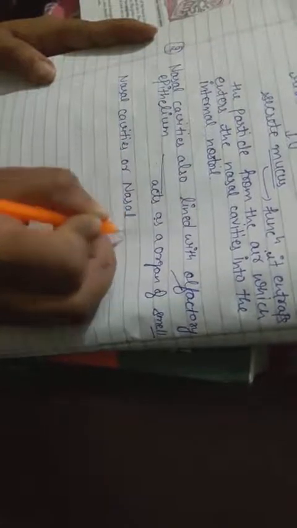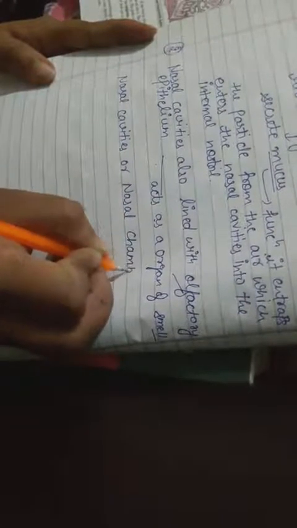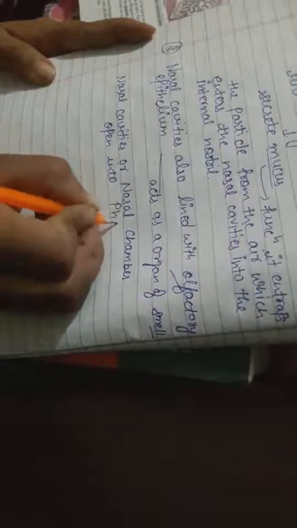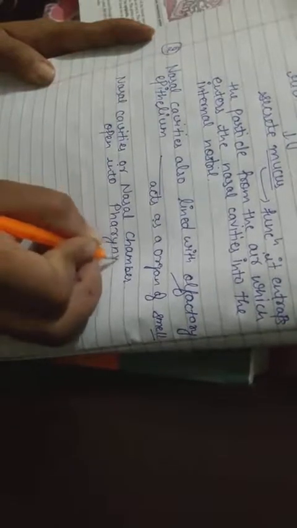Now next comes our nasal cavity, the nasal chamber, which opens into the pharynx. This is the nasal cavity. This nasal cavity opens into the pharynx.